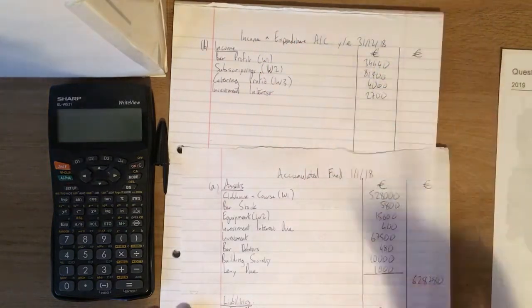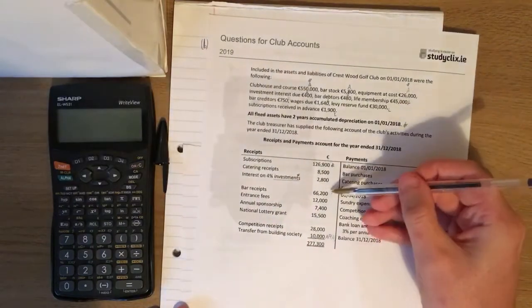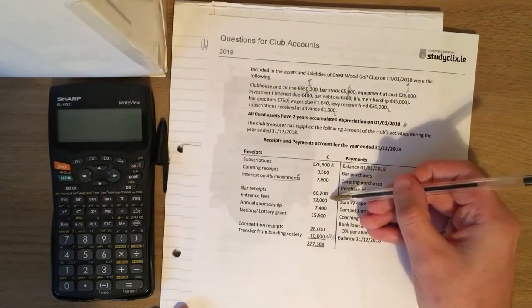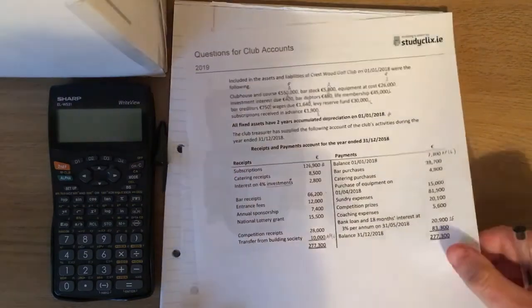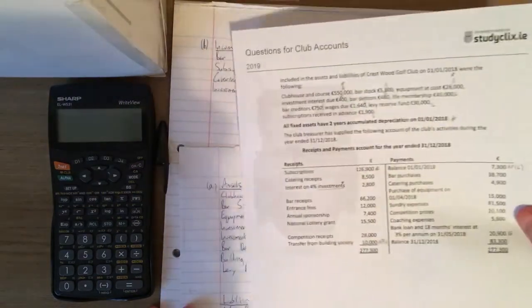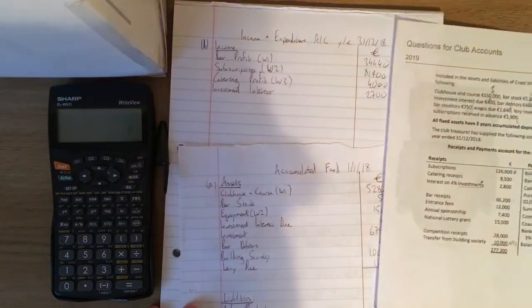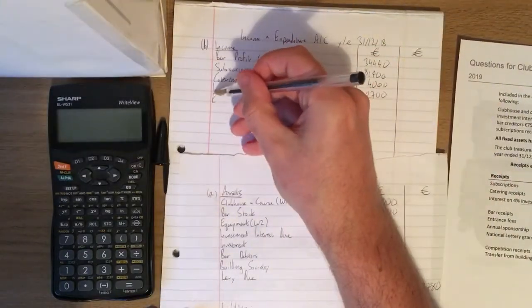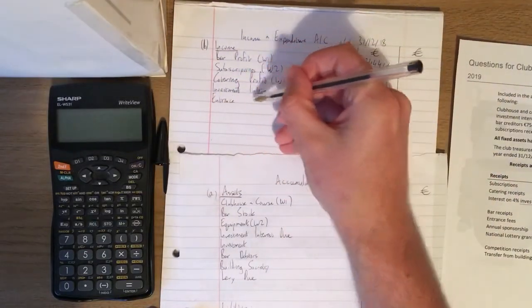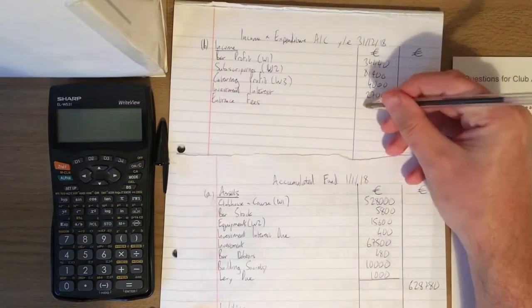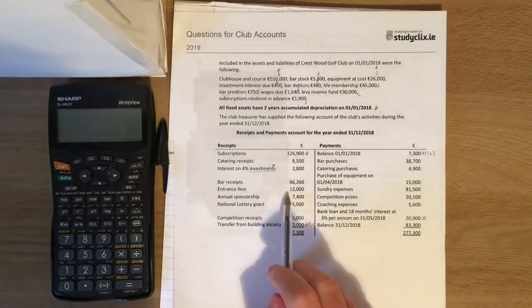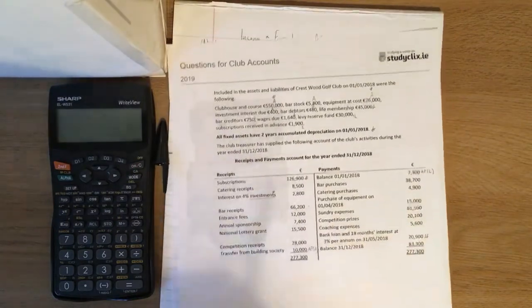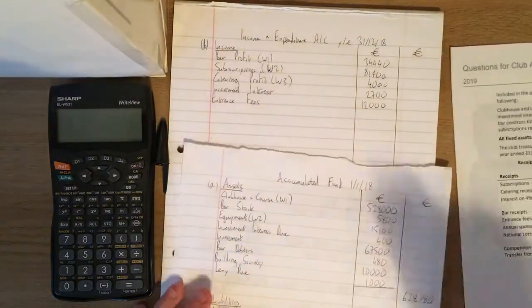So 2,700. Bar receipts, I've dealt with that. Entrance fees, 12,000. I don't think there's anything that's said against that, so that's just going to go in. Entrance fees, 12,000. Annual sponsorship of 7,400. There was nothing in the notes or anything about that, so that just goes straight in.